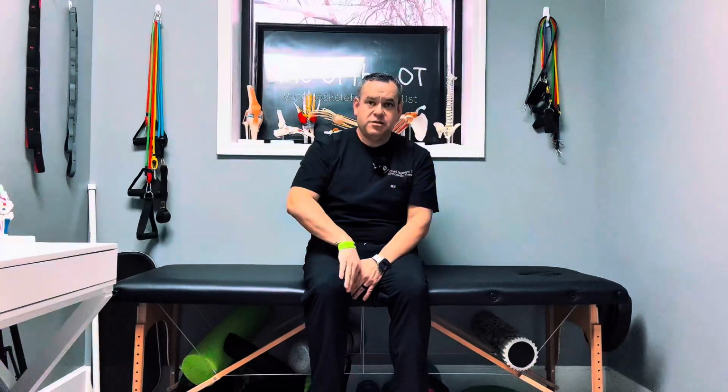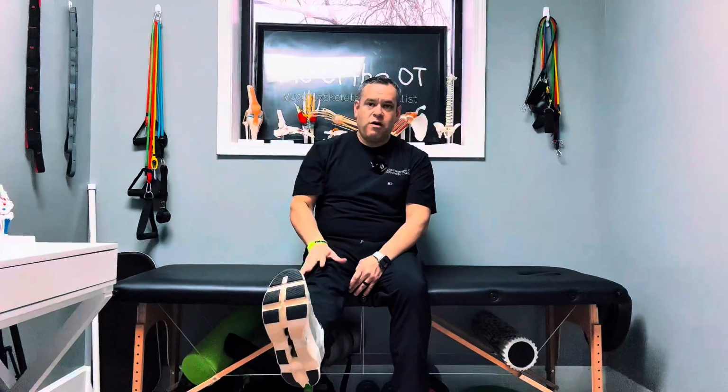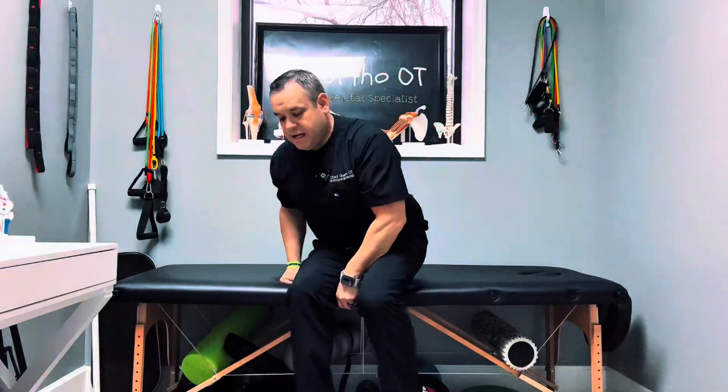Remember that MCL is on the inside here. I'm going to kick my right knee out. When I kick it out, I'm going to pull my foot back up to me, really focus on tightening up the thigh. So I'm going to show that from the side so you can see.